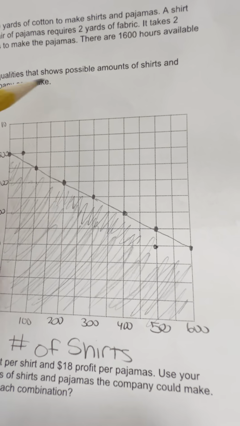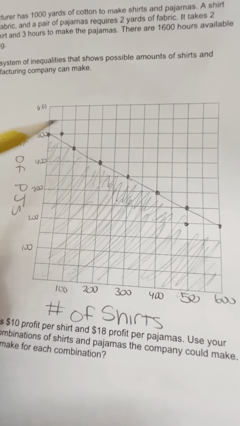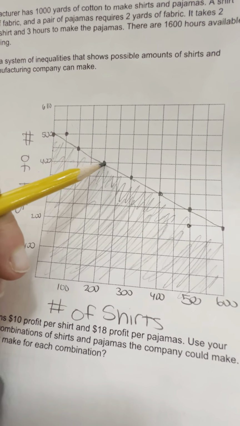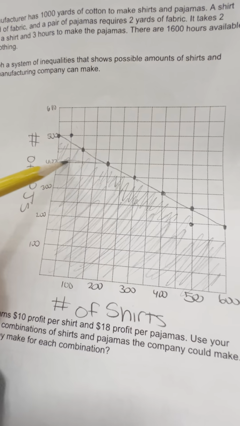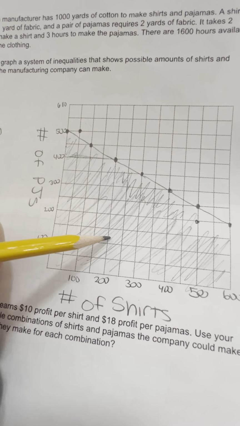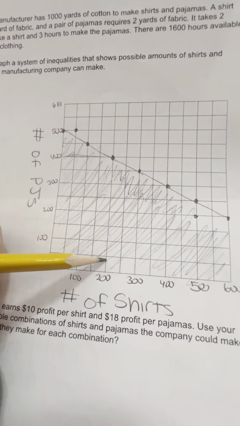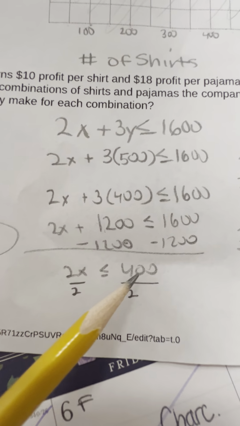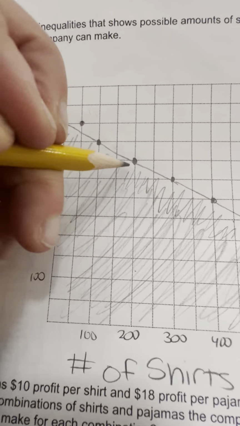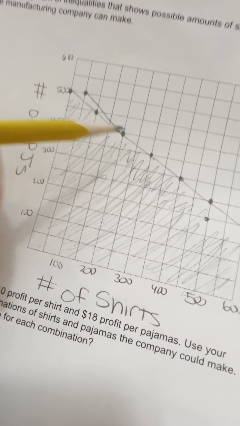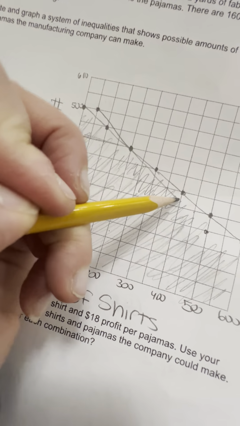So again, we can do a few different points, just plugging in the numbers. We have a shared number at 200 and 400. So if it's 400 pajamas, I'm thinking the wrong thing, and it would be 200 shirts, because I can't do my math for some reason. That was this problem right here. I don't know what I was thinking. 400 divided by 2 gives me 200. So this is the point that we would use. So we have this connected to this, and then we're going to connect it to this.